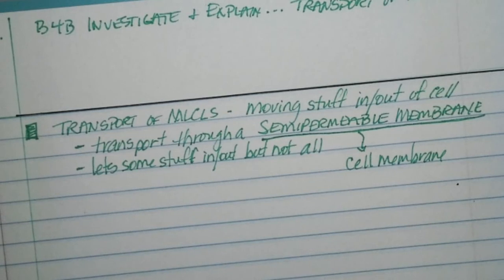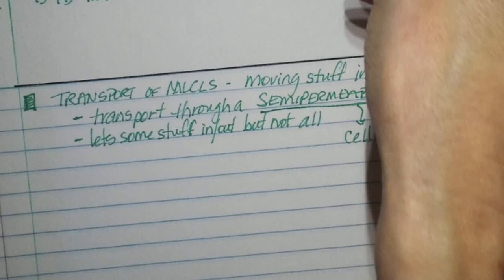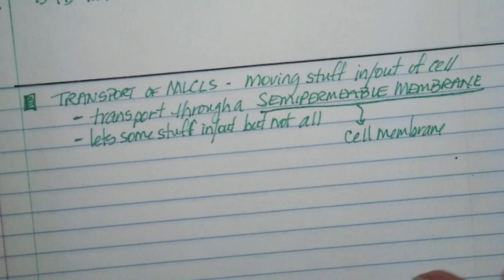Okay, so when we talk about the transport of molecules, I'm going to talk about two types of transportation: passive transport and active transport. Okay, so grab a different color.